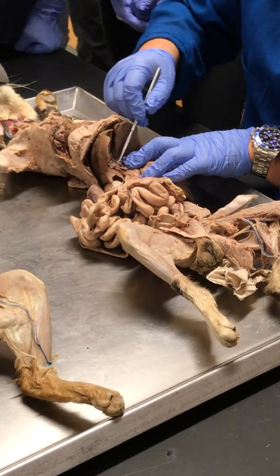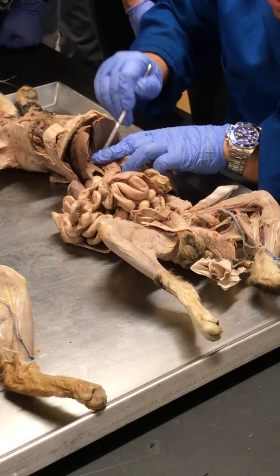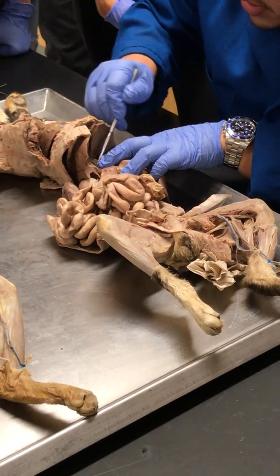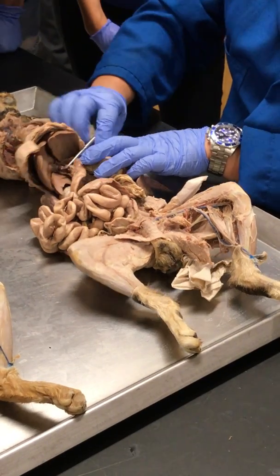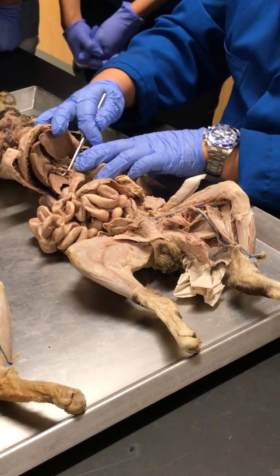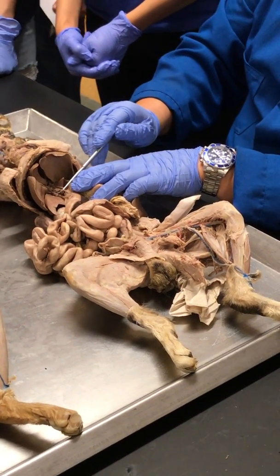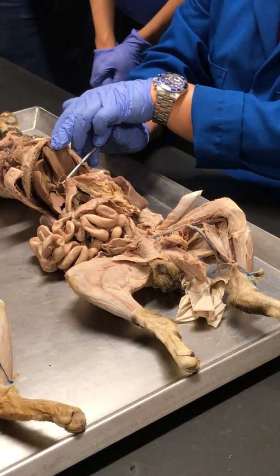But I'll use a model. I can barely see it myself. And it is there. Cystic duct is here. Well, that is the common bile duct right there. It's a common bile duct on this cat. But I'll use a model for those.